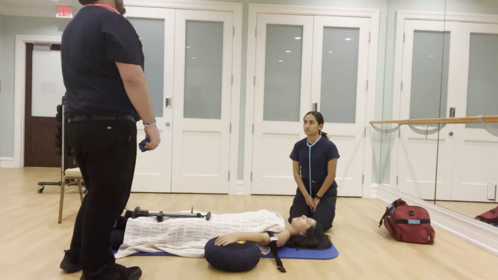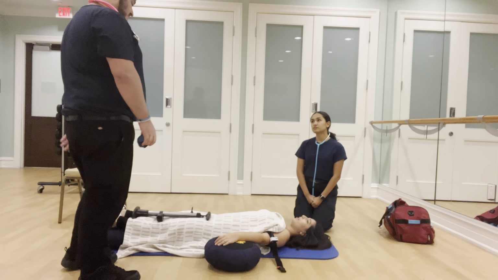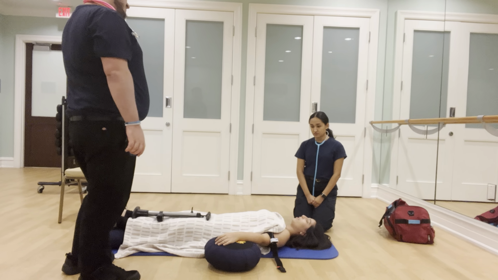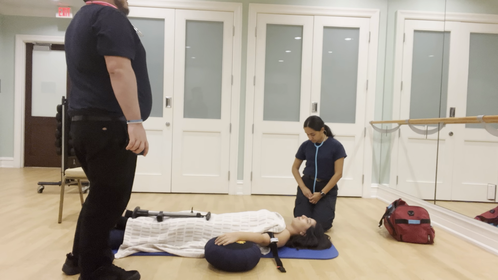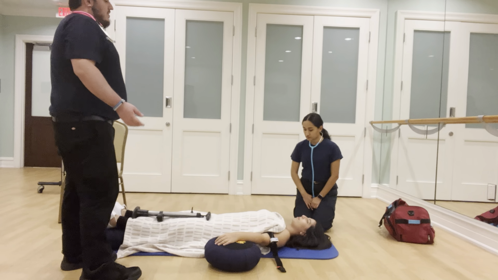Events leading up to what was happening before you started getting hurt like this? I was just driving my car and a car came out of nowhere and hit me. Okay, so OPQRST. O, onset. What were you feeling when this happened? Sharp pain in my left arm.